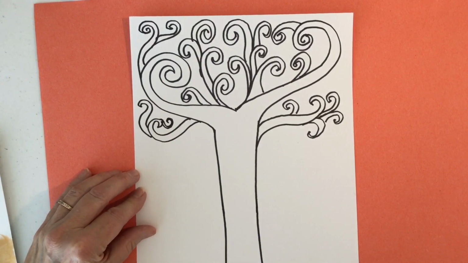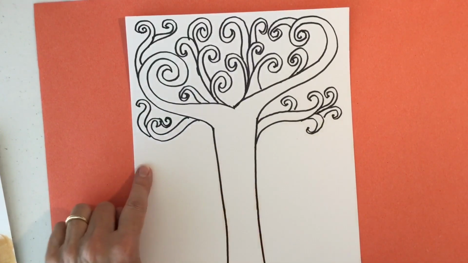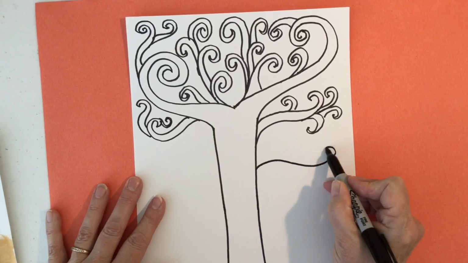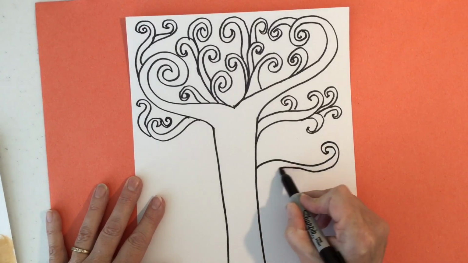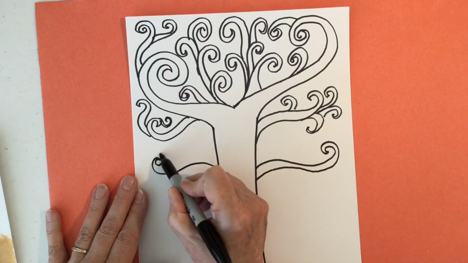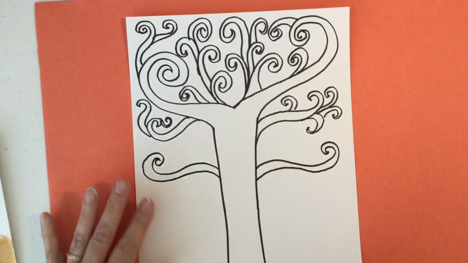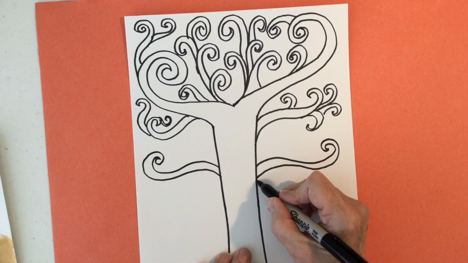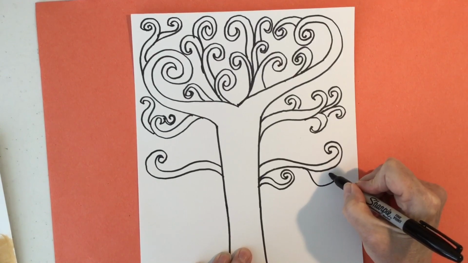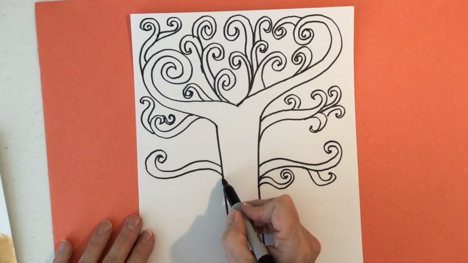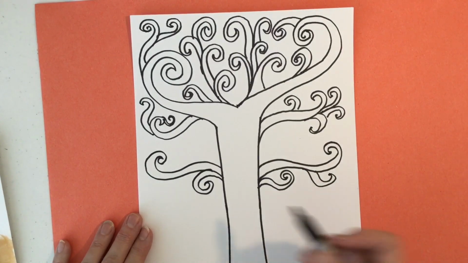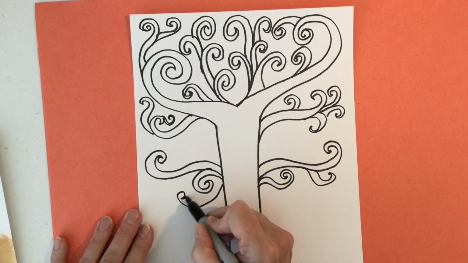I think we need some branches for the birds now. So how about we make branches in the middle? I'm going to make a nice wide branch to put a bird on right there. And another one to the other side. I'm going to make it a little bit higher so they're not exactly alike. And I can add some more curls if I want to make it nice and beautiful. Ooh, maybe I'll add one right there. I like that one a lot. And one more.